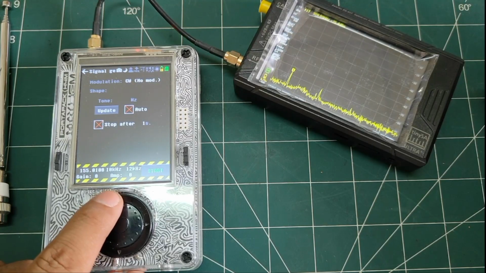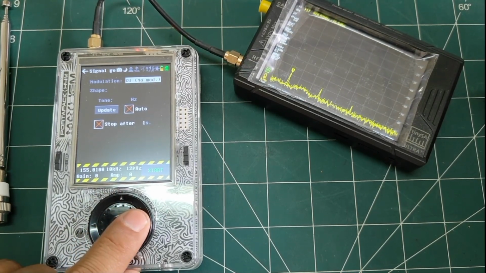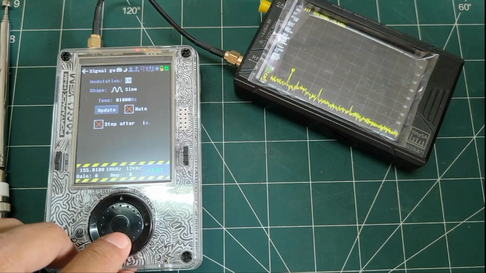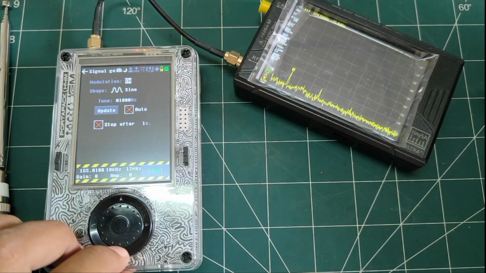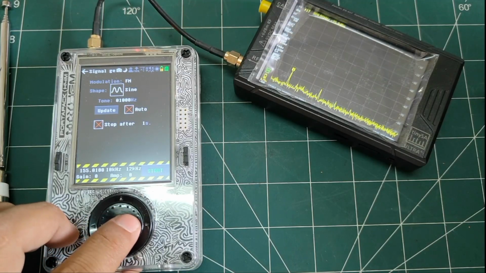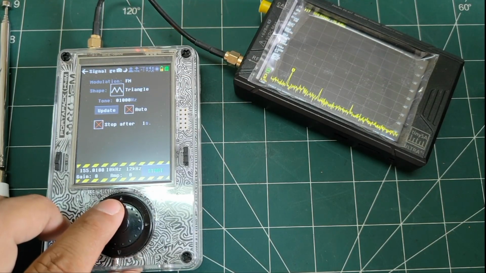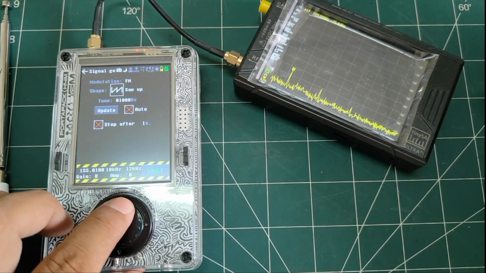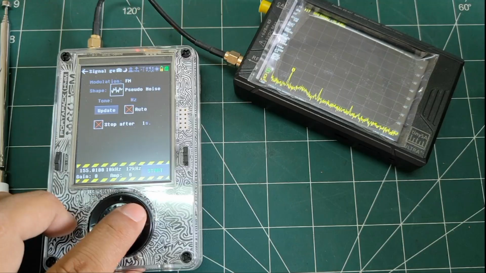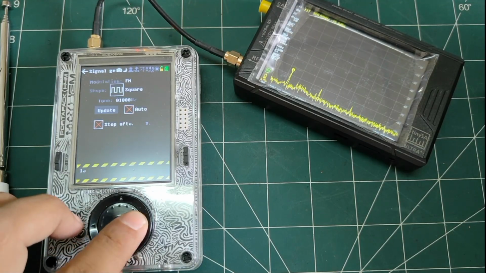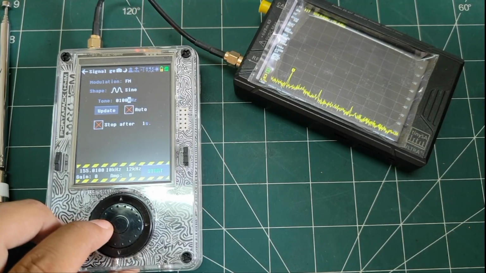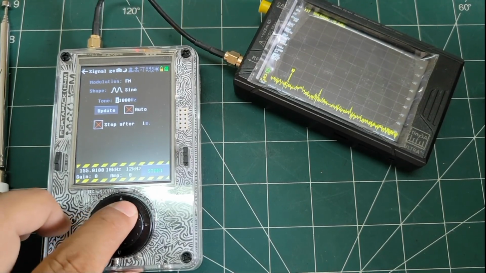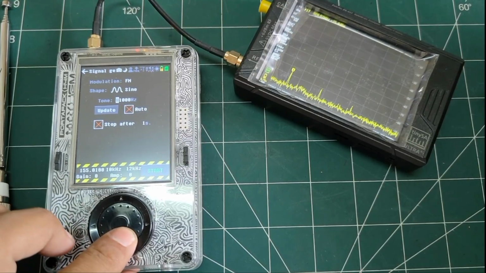So if you were to go in, you can choose your modulation to be continuous wave. You can choose FM, and then under FM, this shape option will turn on. So you just move this rotary knob, and then you can change this to triangle wave, saw up, saw down, square wave, pseudo noise, and so on and so forth. These are different waveforms that you can choose. You can set the tone frequency as well.